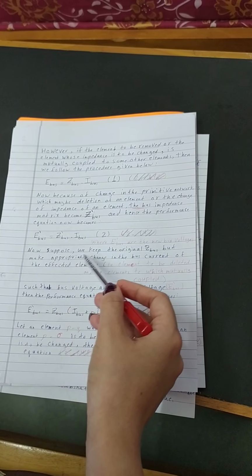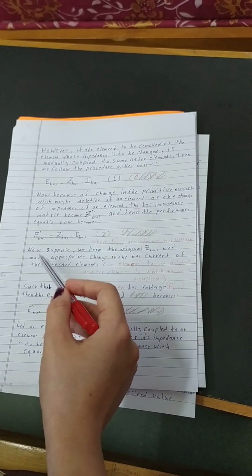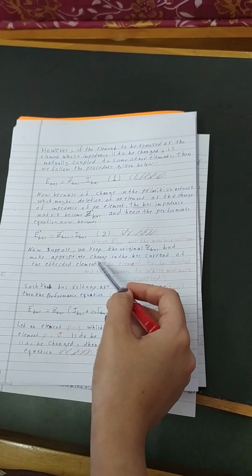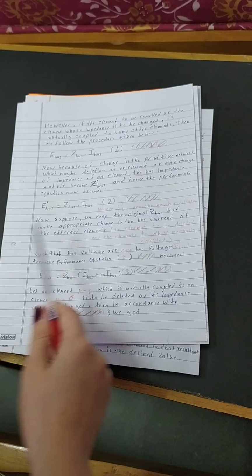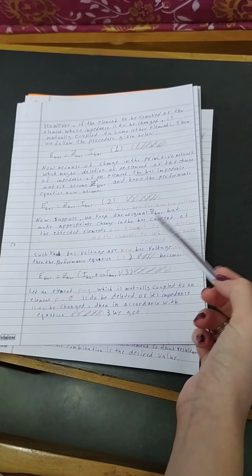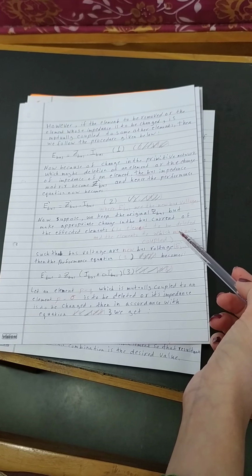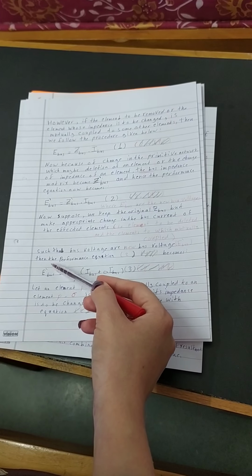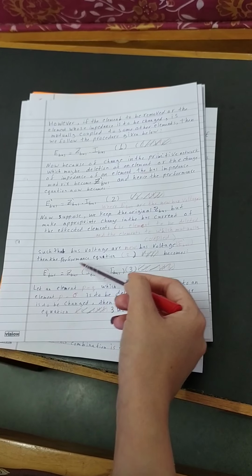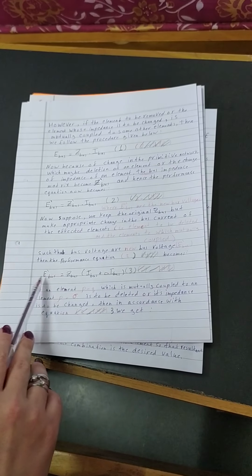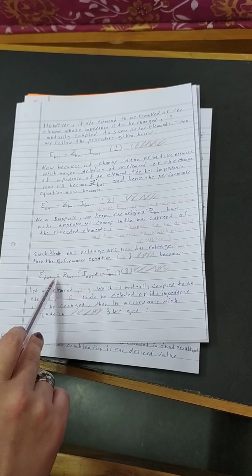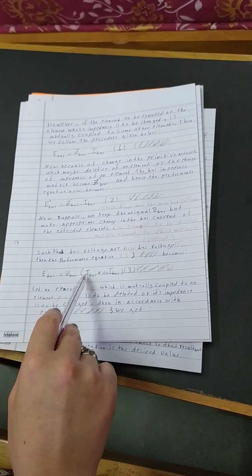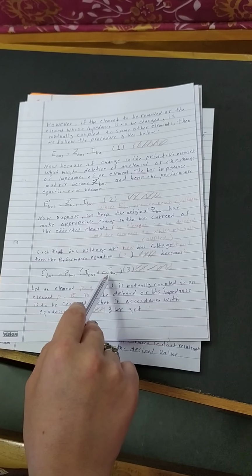Now suppose we keep the original Z bus but make appropriate change in the bus current of the affected element, such that the bus voltages are the new bus voltages E dash bus. Then the performance equation 2 becomes E dash bus is equal to Z bus into I bus plus delta I bus.